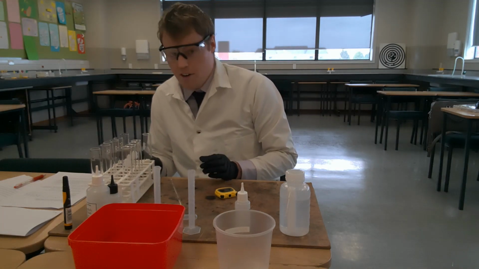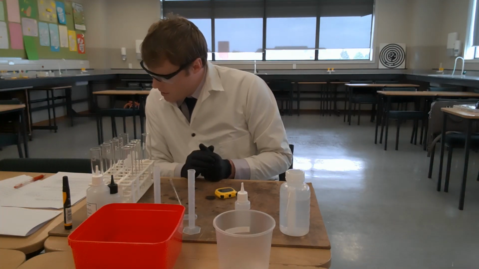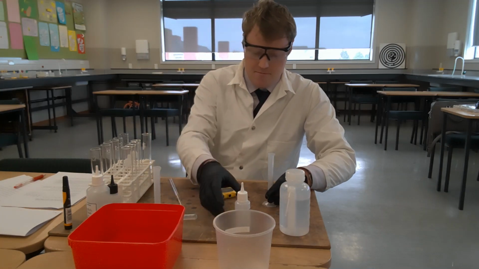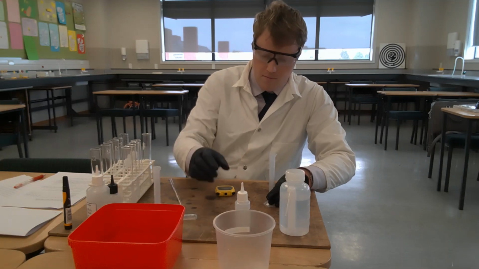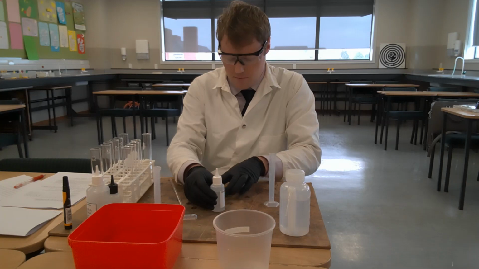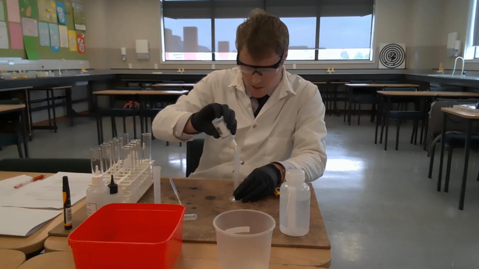So we're going to move on and look at tube B. For tube B, prepare a 4 milliliter solution of hydrogen peroxide and add 1 milliliter of water. So we'll do that now. 4 milliliters of hydrogen peroxide.